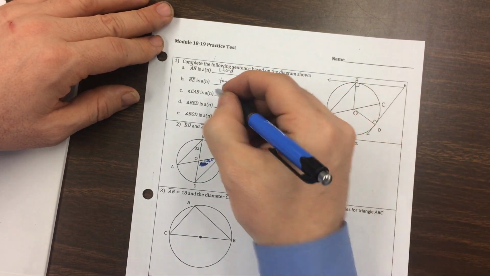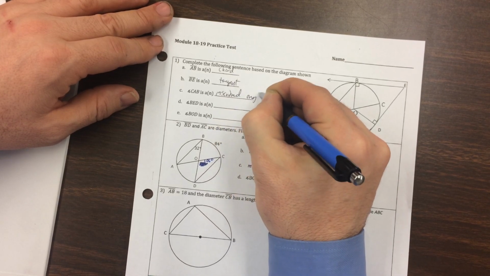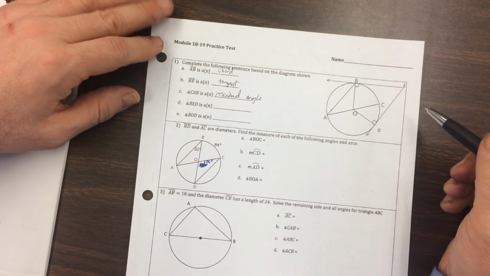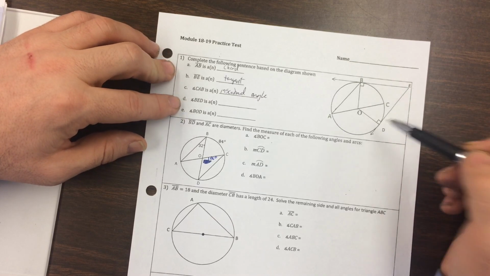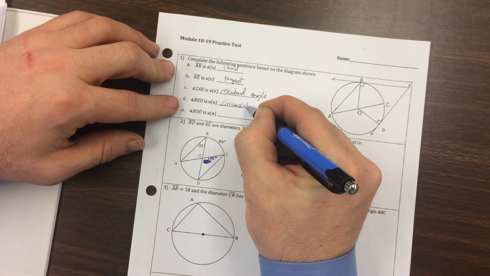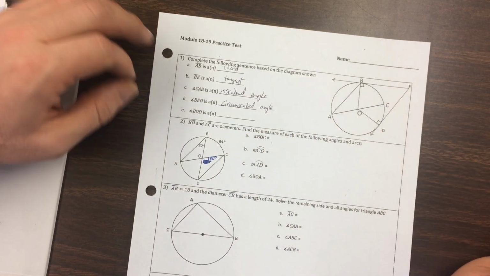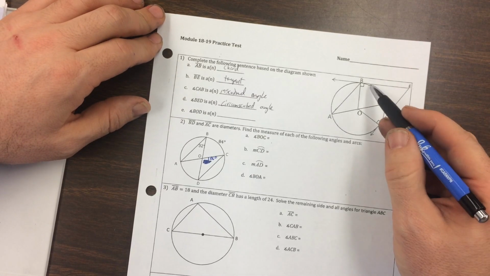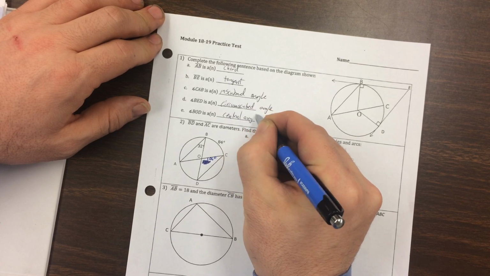CAB is an inscribed angle. BED is a circumscribed angle because it's two tangents. BOD is a central angle.